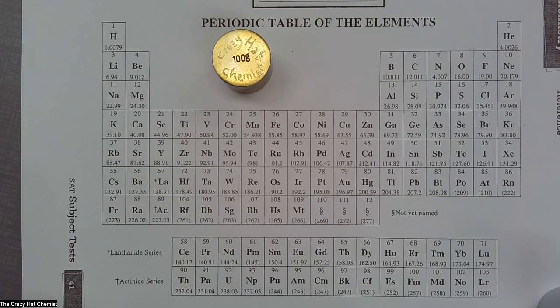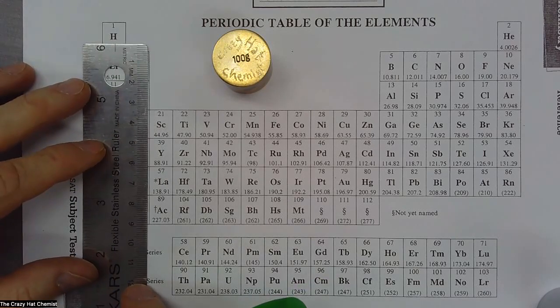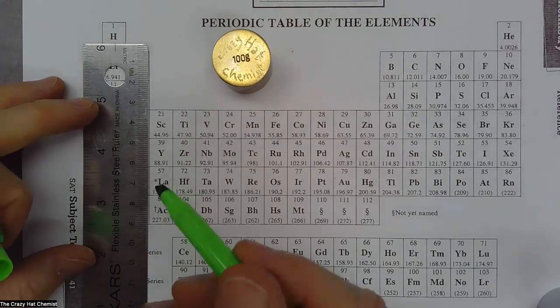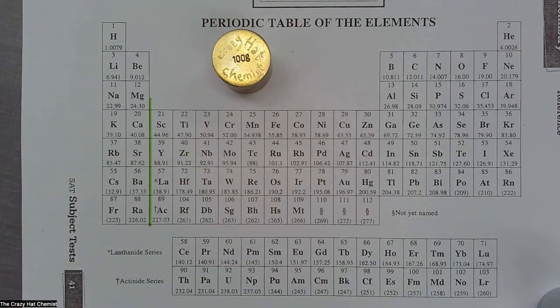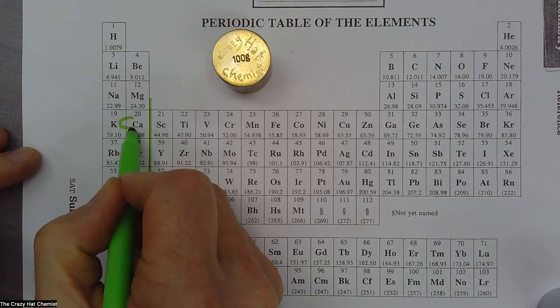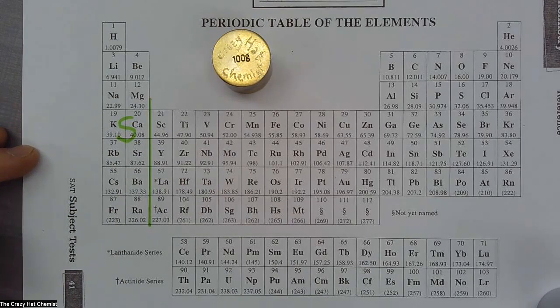One of the first things we're going to do is draw some lines on our periodic table. We're going to be drawing lots of lines here. Our first line is right here, and it's a line of separation between types of different orbitals. Everything here is an s-type orbital. S as in sharp.